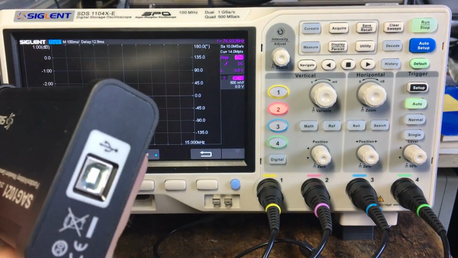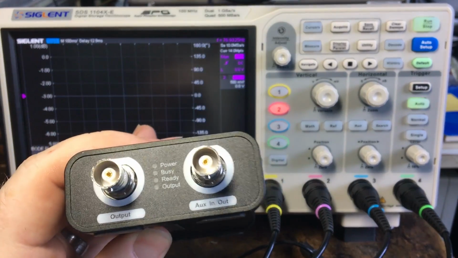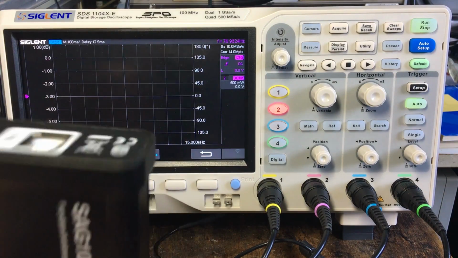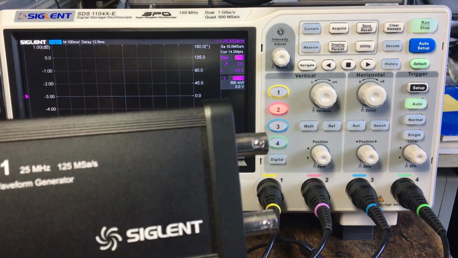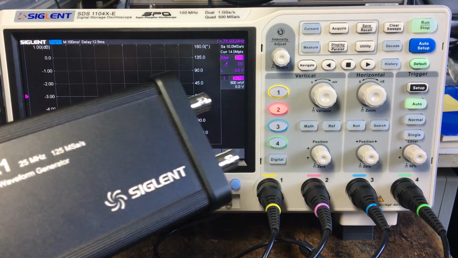Okay, so I shall be doing some testing on this as well. I haven't done it yet. I haven't plugged it in myself yet. It's got a USB connection which plugs into the unit, and then they can communicate, and you can use this arbitrary waveform generator. So it's a pretty neat little unit.